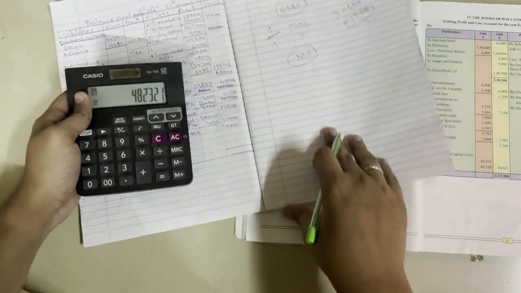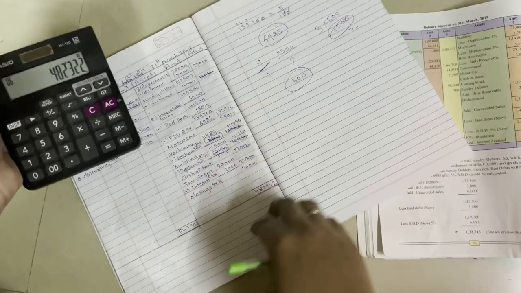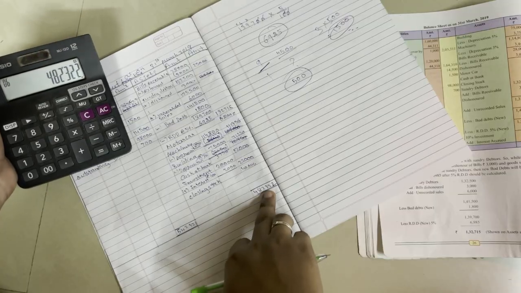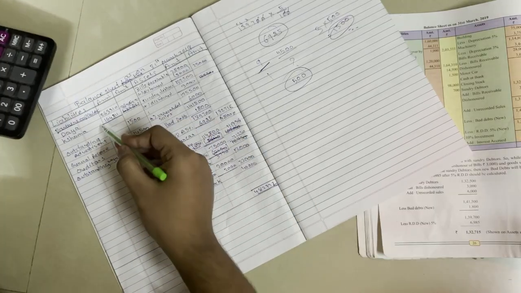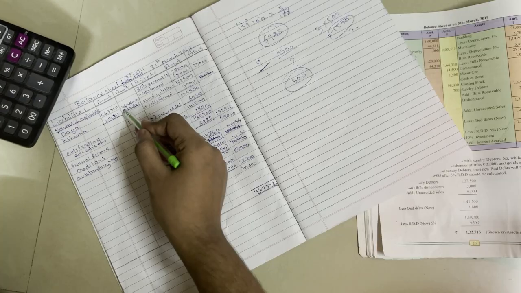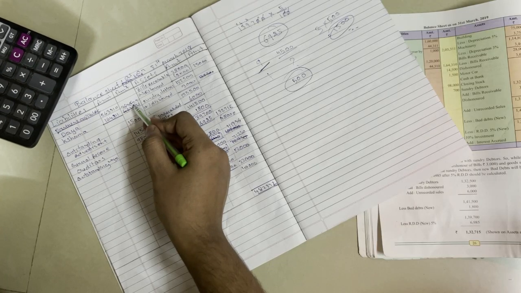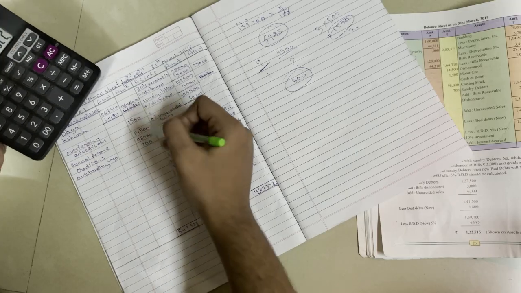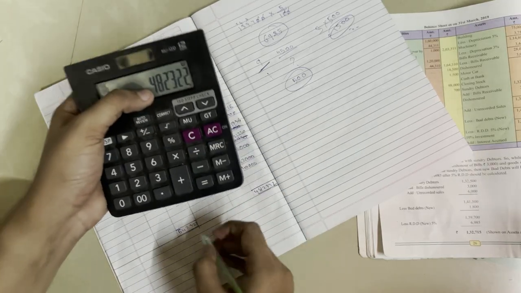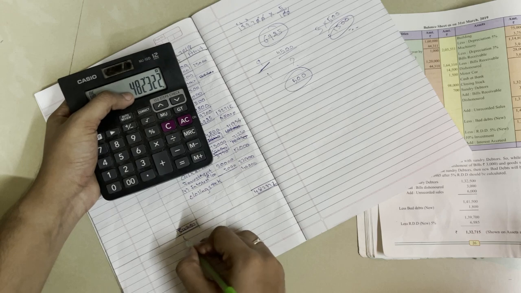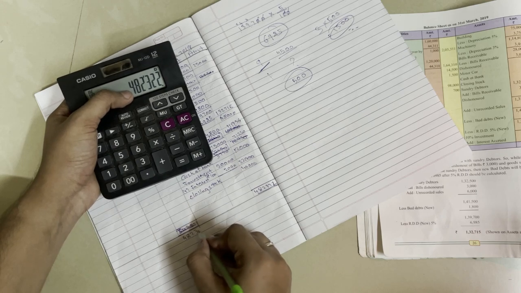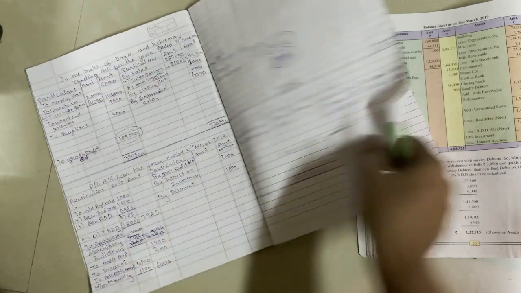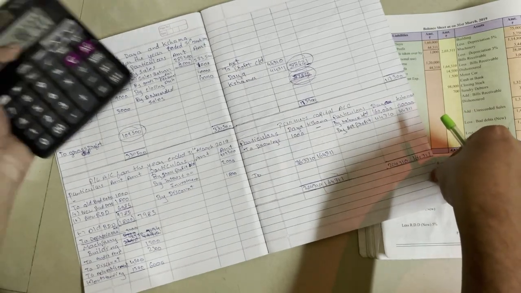As we got a different amount, I'll check my liability side. The total of the Shama was 3,67,622, and we added them both, so we finally got the same amount, that is 4,82,322. Okay, so this is the first sum of the final accounts.